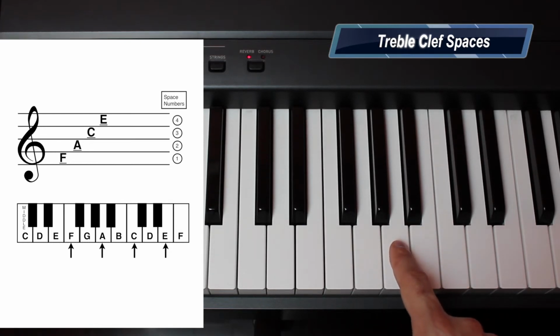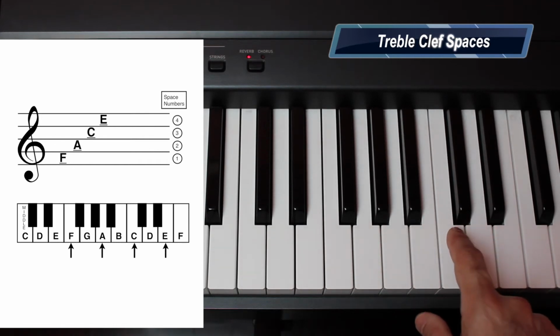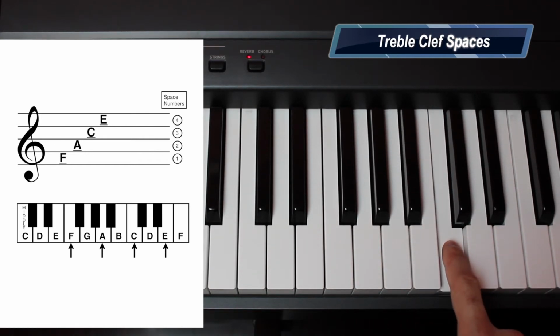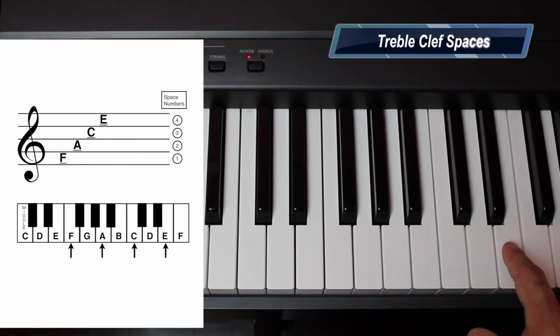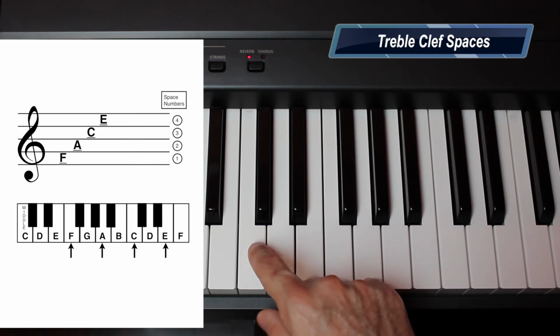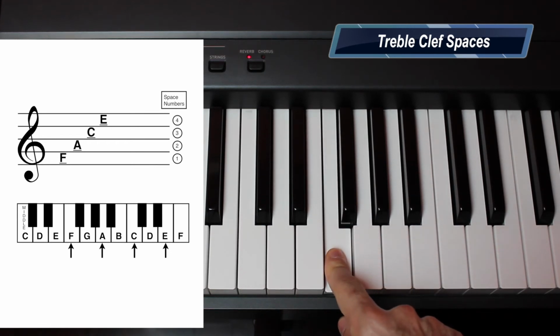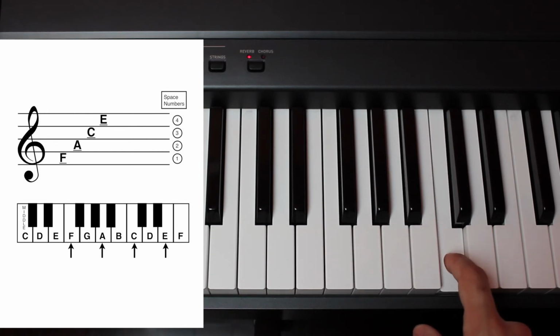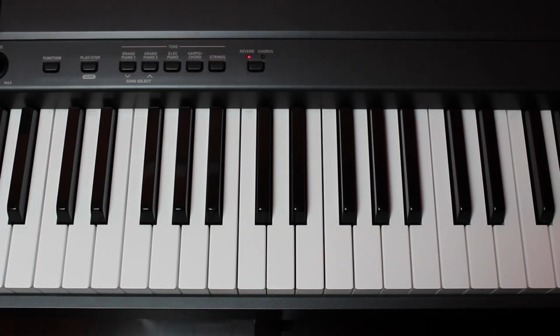Here's the second letter, A of face. Here's the third letter, C of face. And here's the final one, the top note, E, the fourth space of the treble clef. So let's spell it one more time. F will be just four keys, 1, 2, 3, 4, above middle C. So face, F, A, C, E. And there you have it. Those are the notes of the treble clef on the piano keyboard.